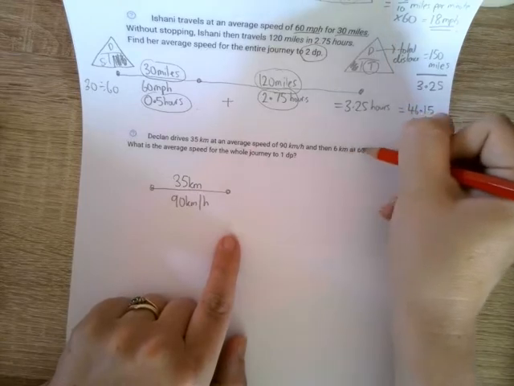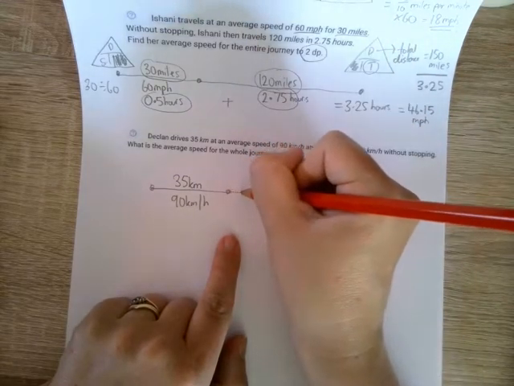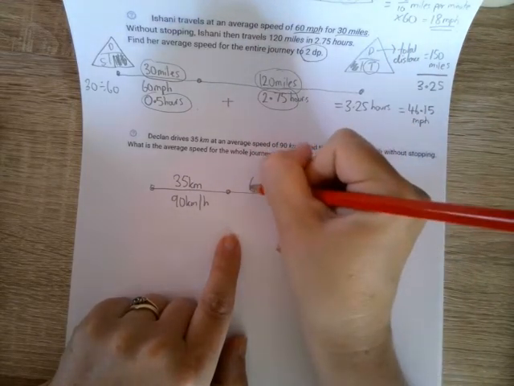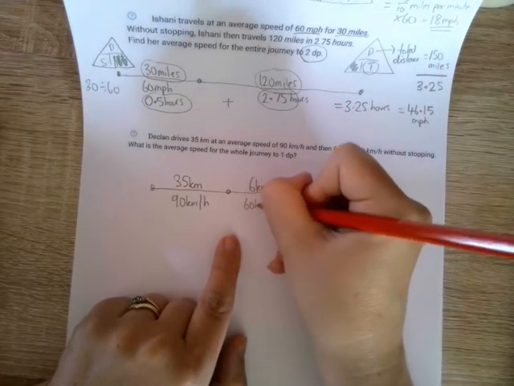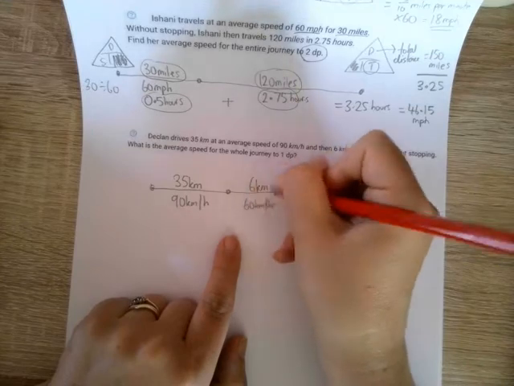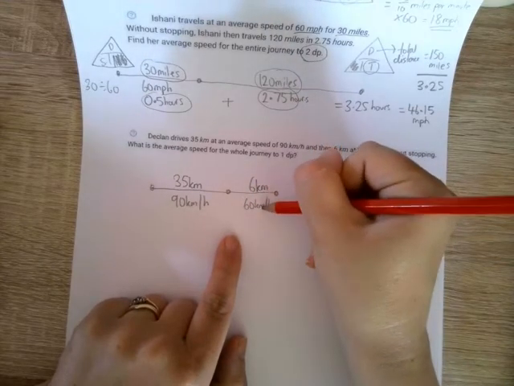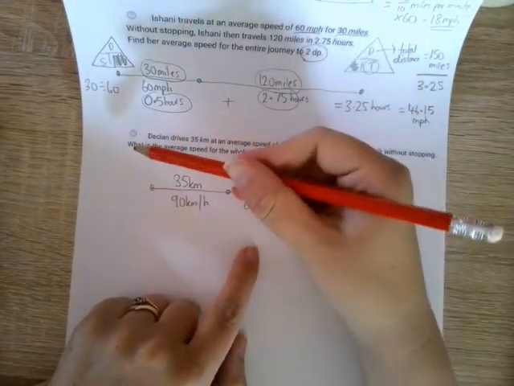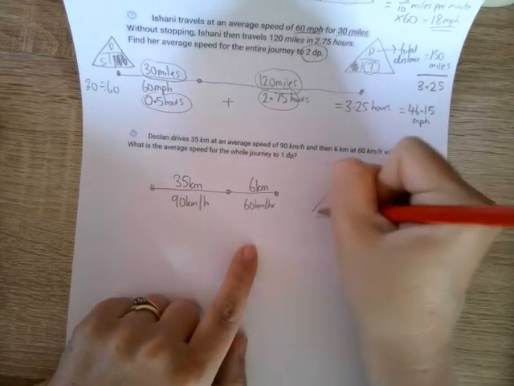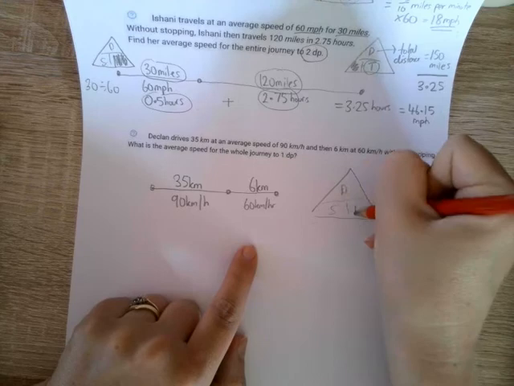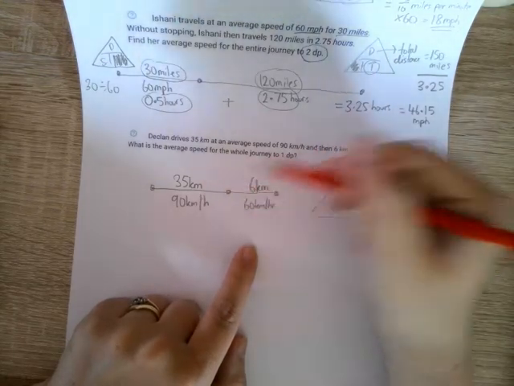Then the next section, we've got 6 kilometres. That's a bit smaller. And that was at 60 kilometres per hour. So again, you can see we're missing a time, aren't we? We've got the distance, got the speed, but we don't know the time. So what's the average speed for the whole journey? So it's quite similar to the question above it, apart from the fact we're going to have to work out a couple of things first.